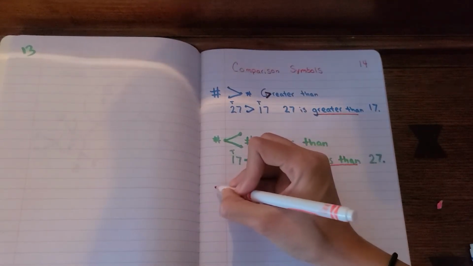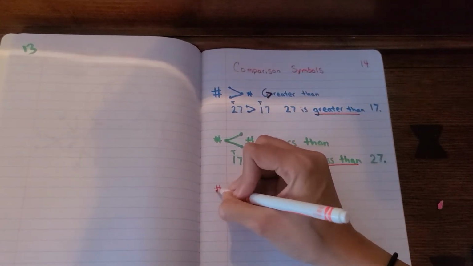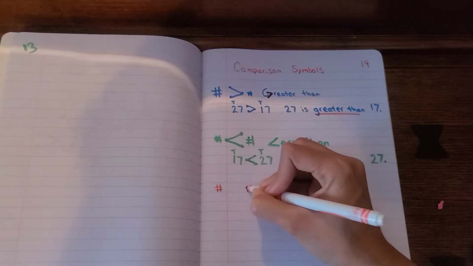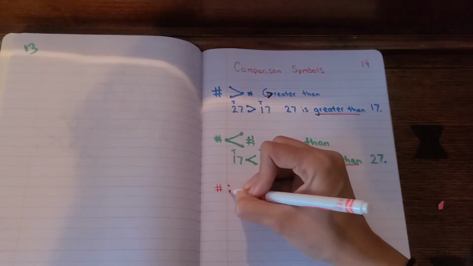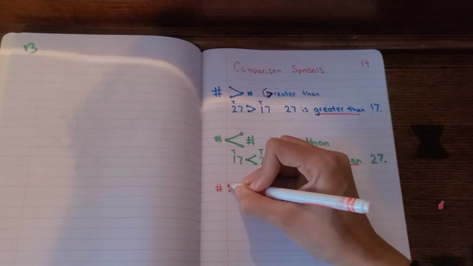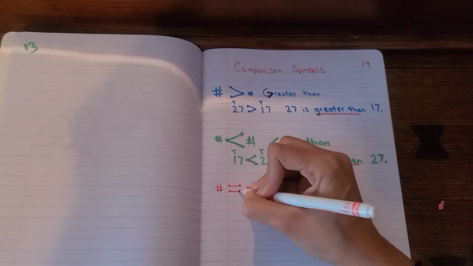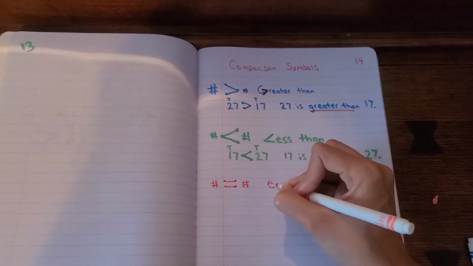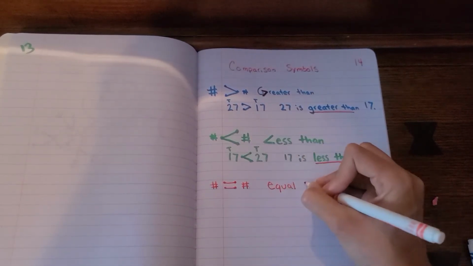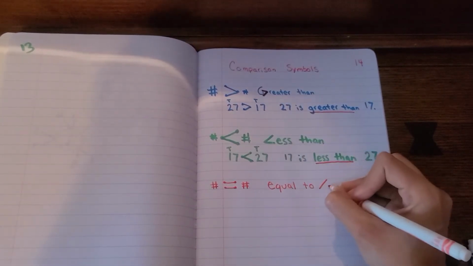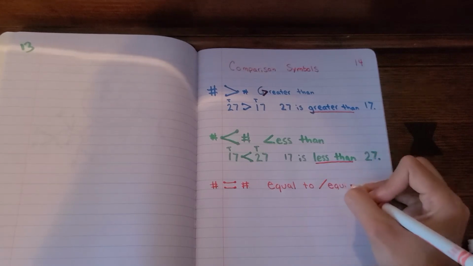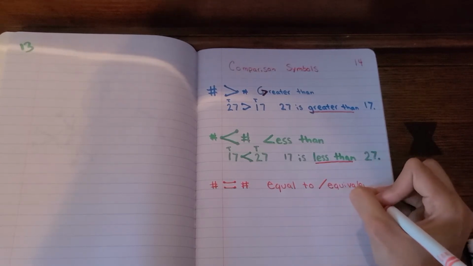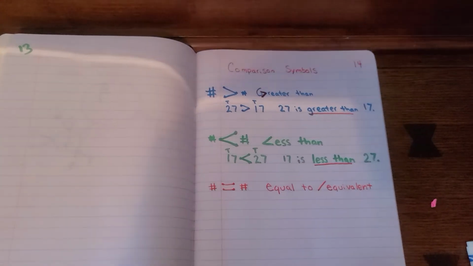Lastly, what if the amounts are equivalent, the same? When I have the same amount, they have the same number of dots because they have the same size. Remember, I'm trying my best. This one is read as equal to, or another word for it is equivalent. And it's a cognate to the Spanish equivalente. Equivalent. That's a fancy one.